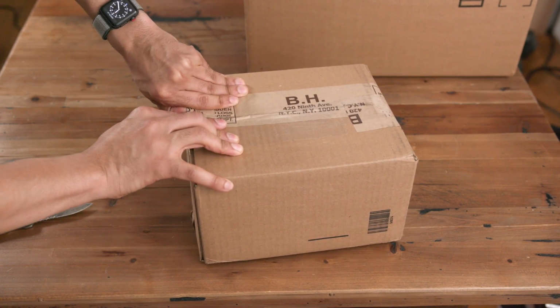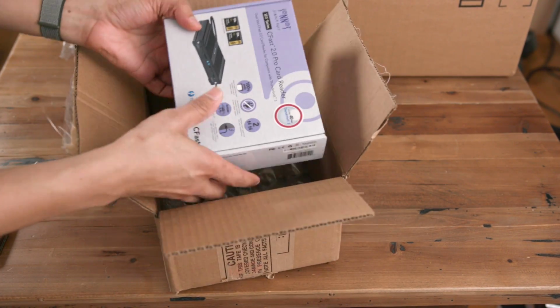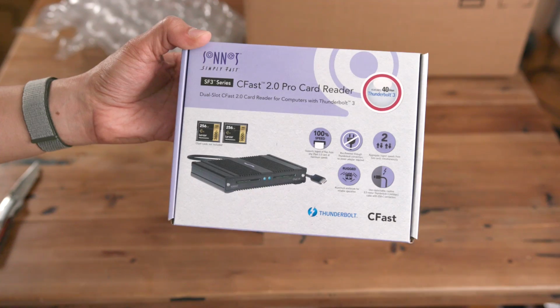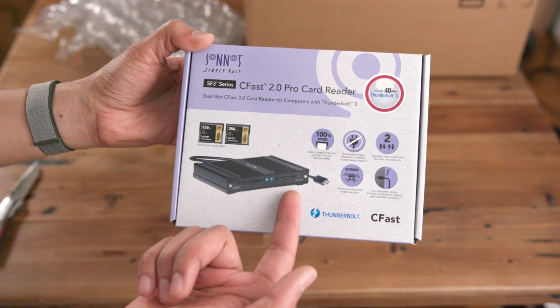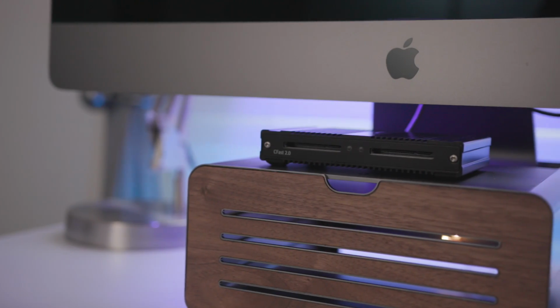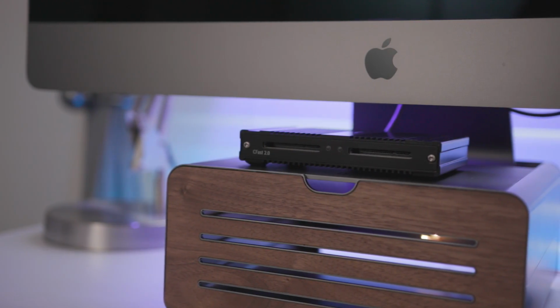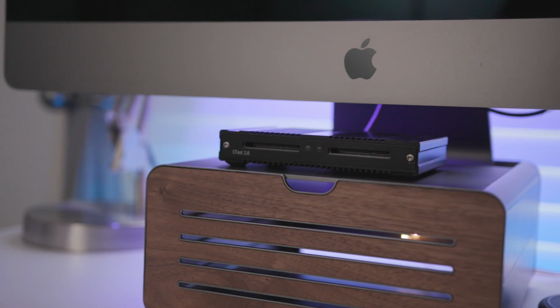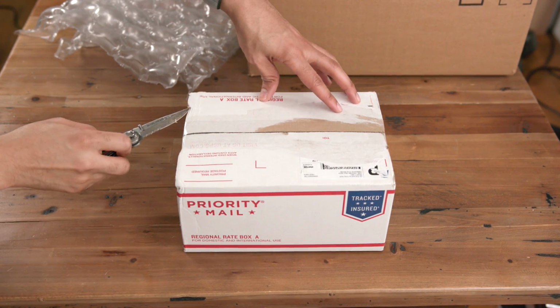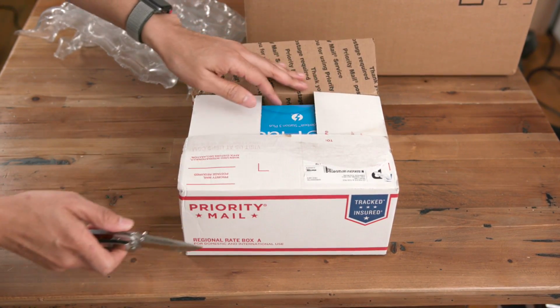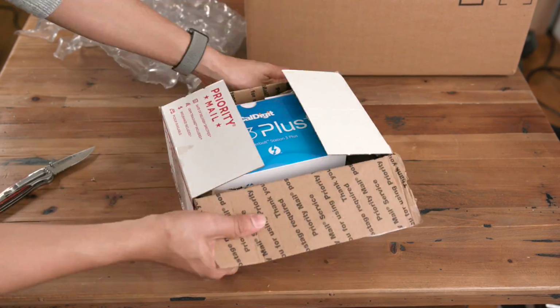So we have just a few quick unboxings for you guys. The first one is this right here, the Sonnet CFast 2.0 Pro Card Reader, dual CFast 2.0 slots. You can ingest data from both cards simultaneously at full speed thanks to Thunderbolt 3 connectivity, and it's bus powered, which is really great. I don't know, would you guys want to see a review of that? Let me know by leaving a thumbs up and commenting down below.